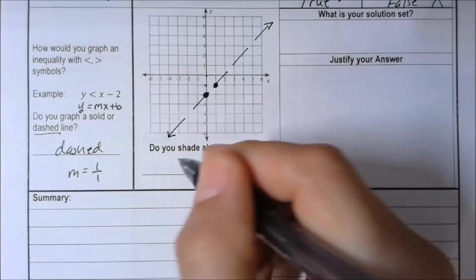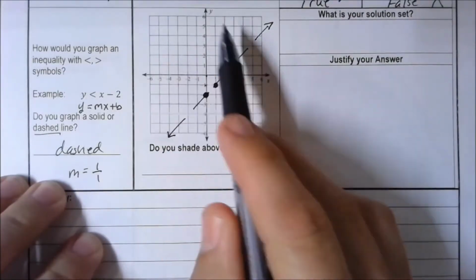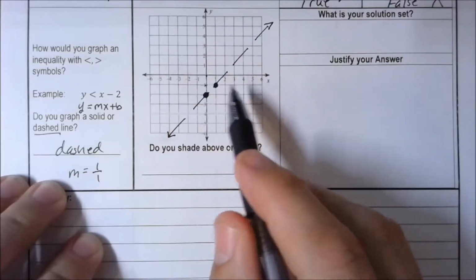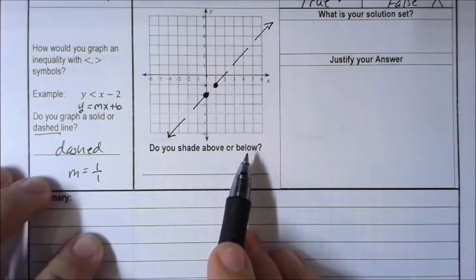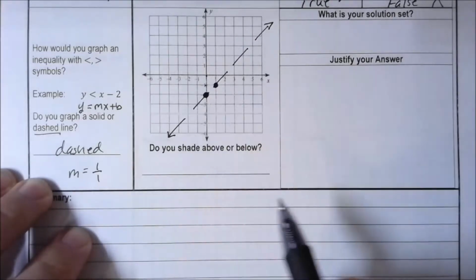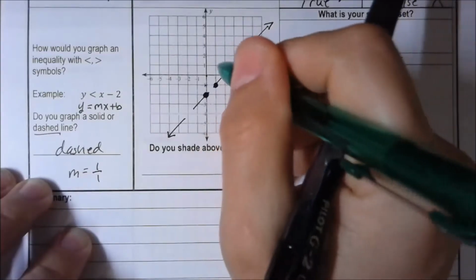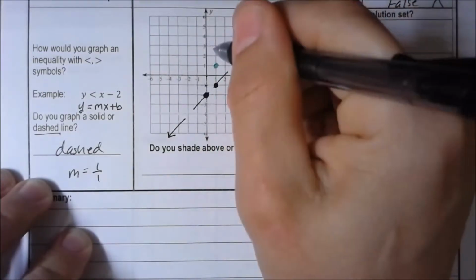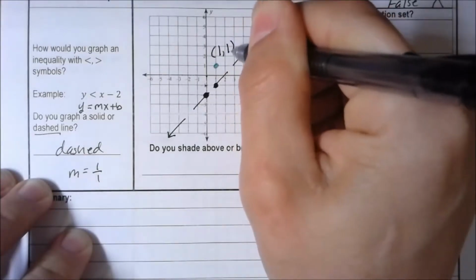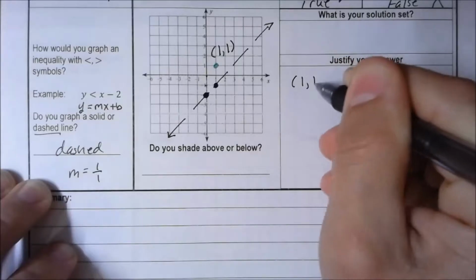So now that we got that done, we just have to determine, is our solution the points above the line, or are they the points below the line? So do you shade above or below? Well, let's figure that out. Let's pick a point that's easy, that I always like to start with, above, and it's going to be 1, 1. So I'm going to pick that point right there, that's above my line. So let me put that over here, so we have 1, 1.